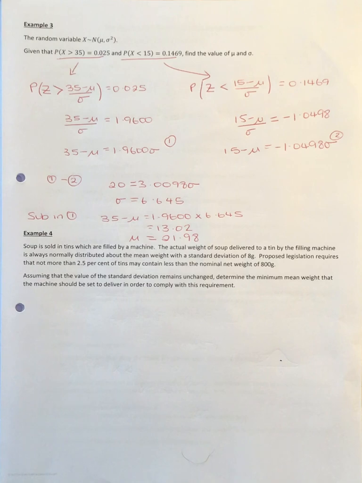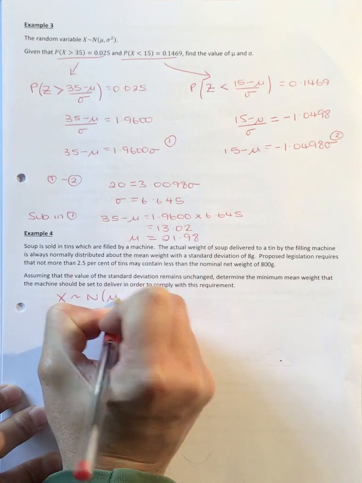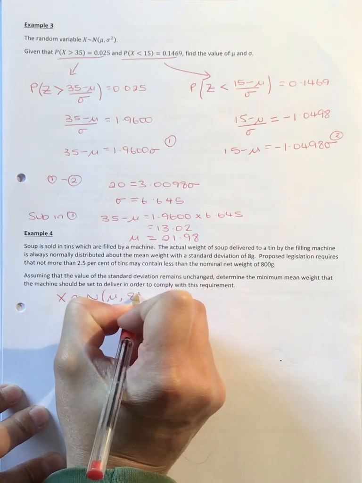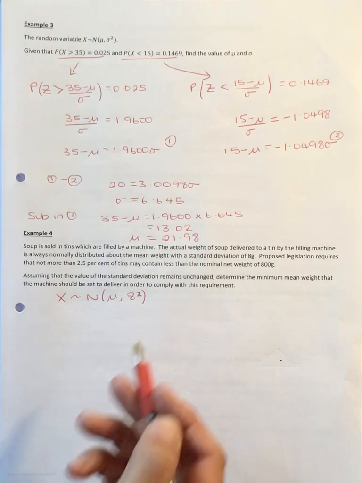Right, question 4, we've got a more worded question. Soup is sold in tins, which are filled by a machine. The actual weight of soup delivered to a tin by the filling machine is always normally distributed about the mean weight with a standard deviation of 8 grams. So let's write that down. So we've got a distribution with an unknown mean and a standard deviation of 8.